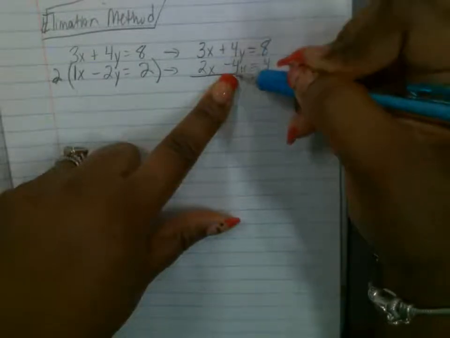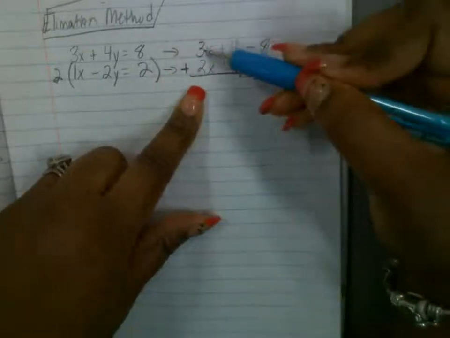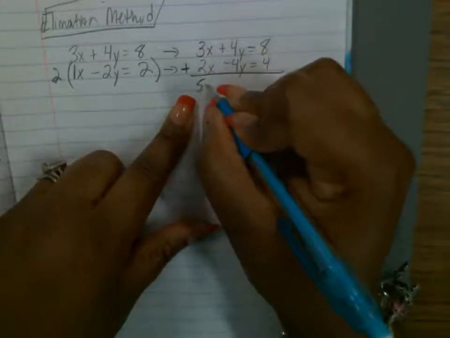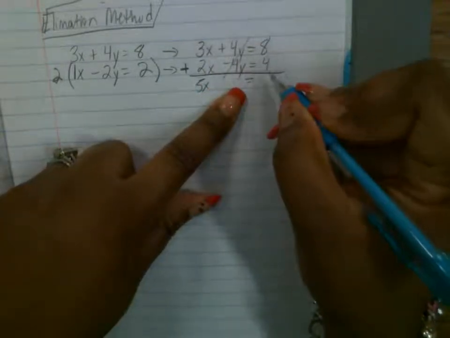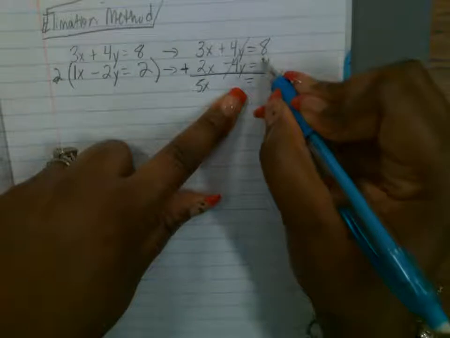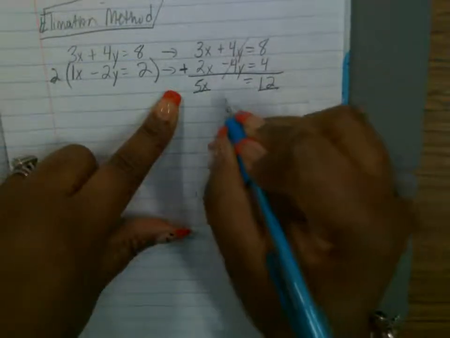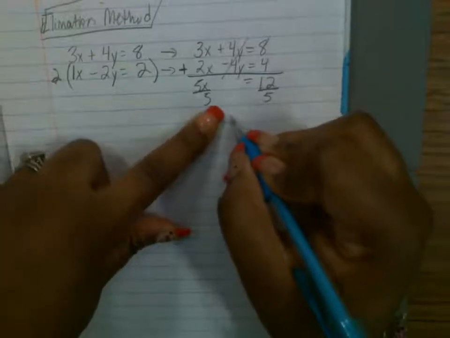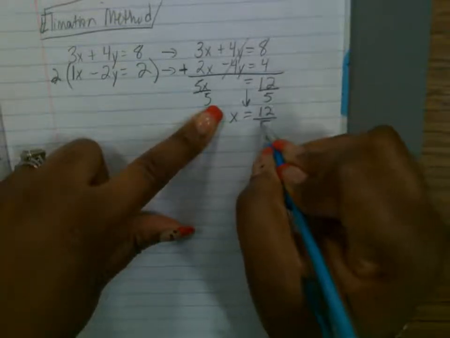So now I'm going to use adding to eliminate. When I add, this gives me 5x. The y's cancel out. And 8 plus 4 gives me 12. I'm going to divide both sides by 5, and this gives me x equals 12 divided by 5.